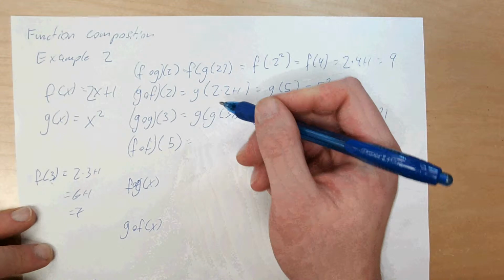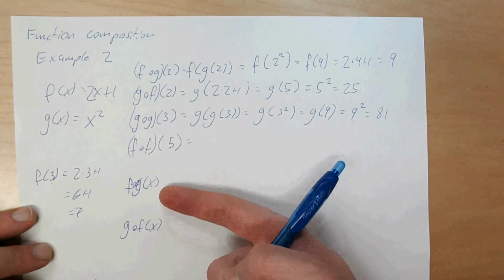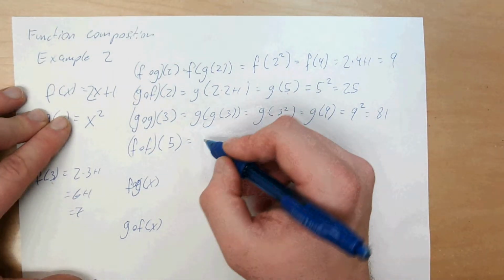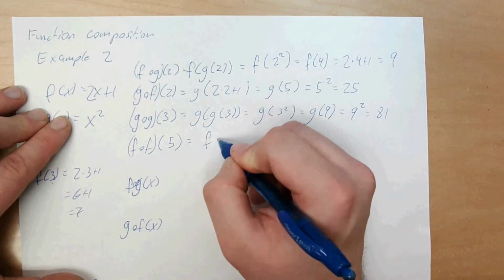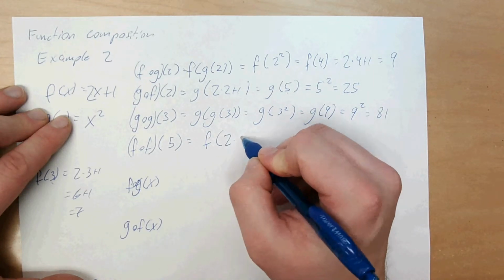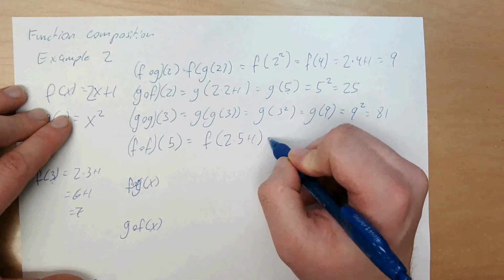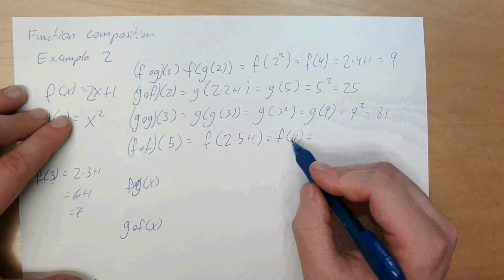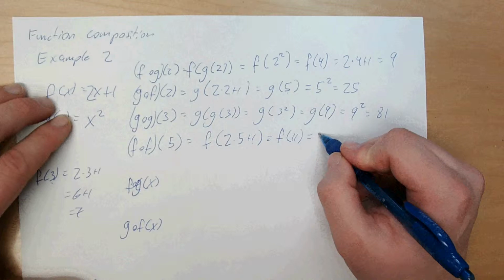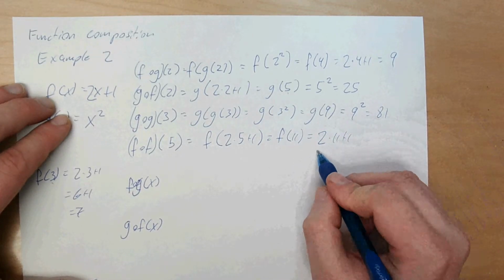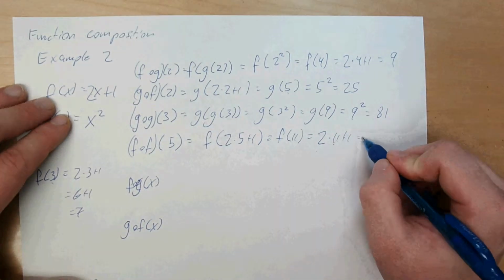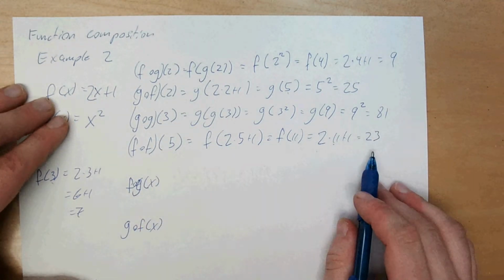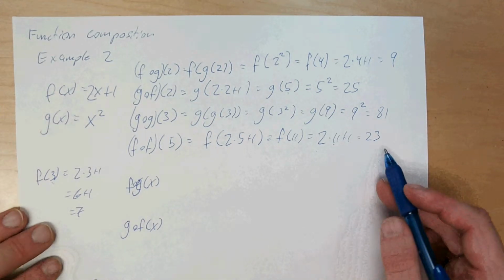Let's do our last one here, and then we can talk about the tricky stuff, which is what happens when you plug in a variable instead of just plugging in a number. So f of f of 5 is going to be f of 2 times 5 plus 1, which is equal to f of 10 plus 1, which is 11. And now f of 11 is 2 times 11 plus 1. Well, 2 times 11 is 22 plus 1 is 23. So f of f of 5 is 23.